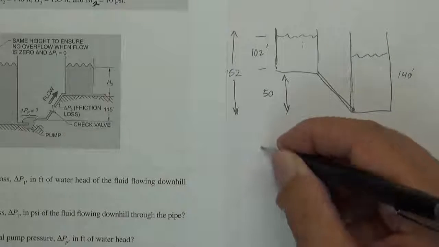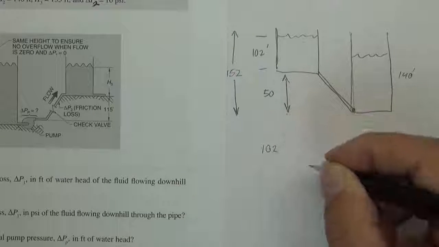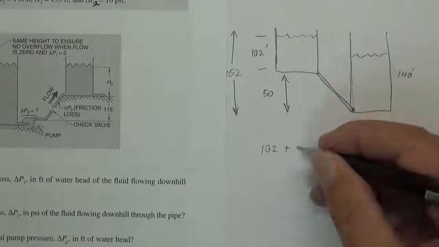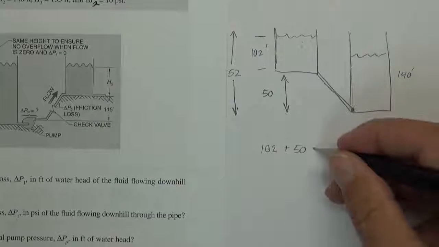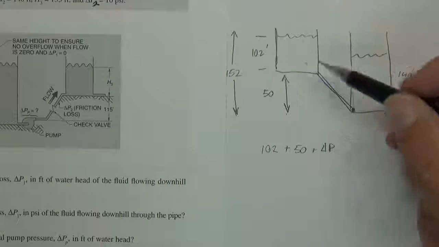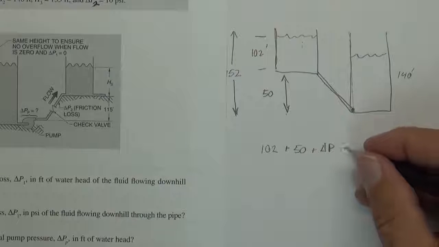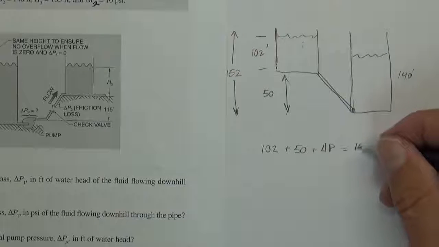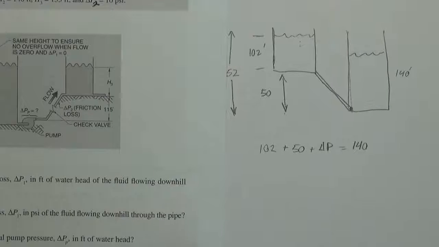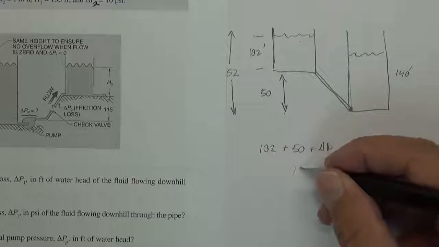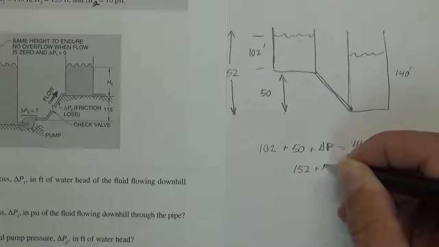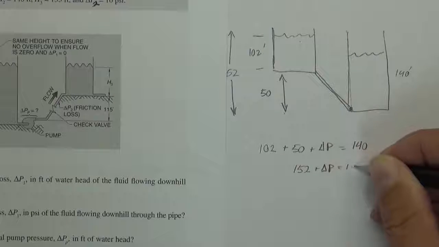So I've got the pressure, the first one, that's 102, plus the pressure from that height, 50 feet, plus delta P, that gets me to here, is equal to this pressure over here, 140. The pressures are balanced. Now, this is like saying 152 plus delta P equals 140.